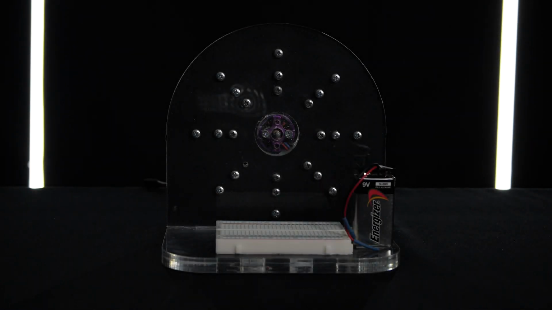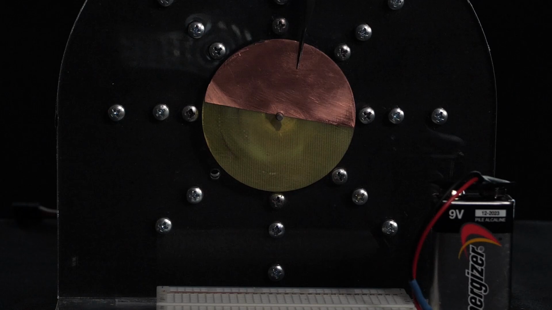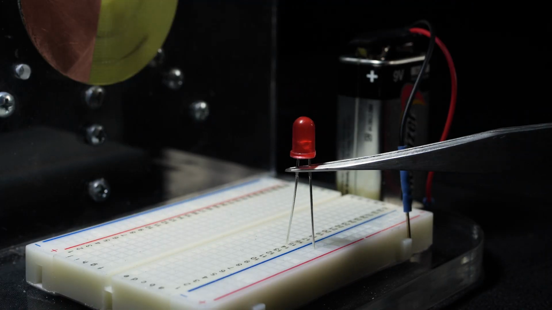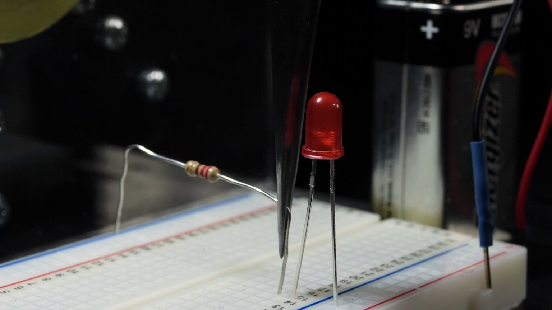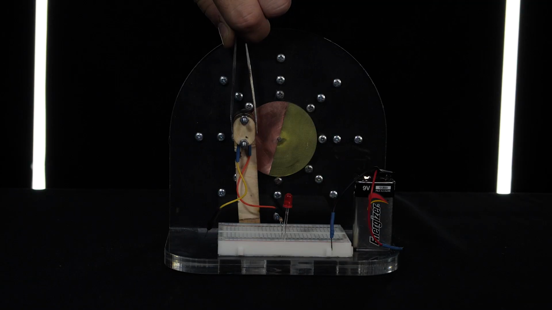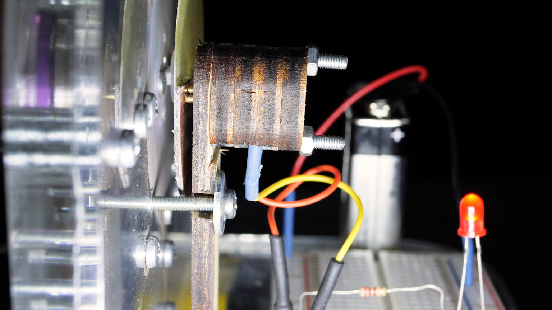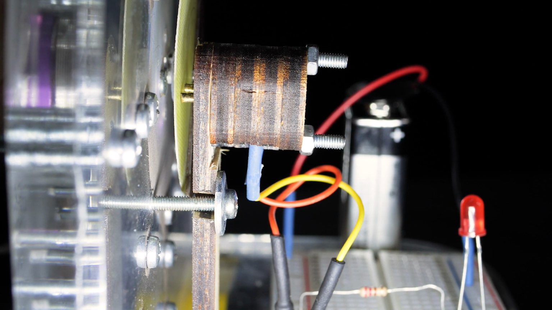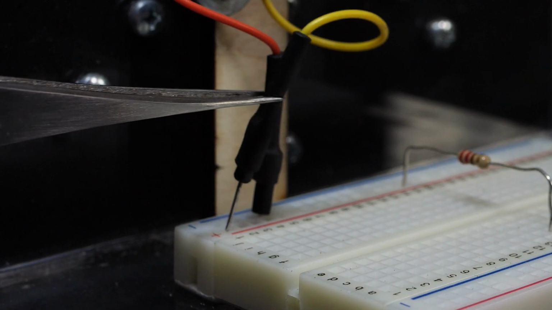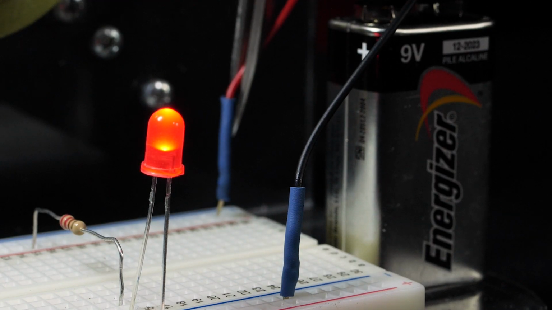Alright, now let us check if the trick would work if I turn the LED on and off at a very high rate, and how it would affect the brightness. Look at the disc. Half of it is metal. Here are 2 contacts. I connect them to the LED on the breadboard and the battery. Now I rotate the disc.